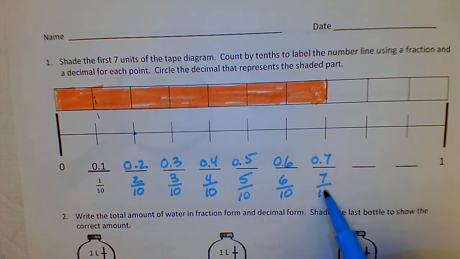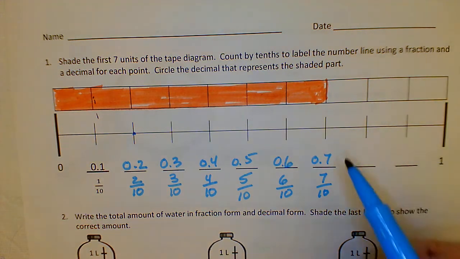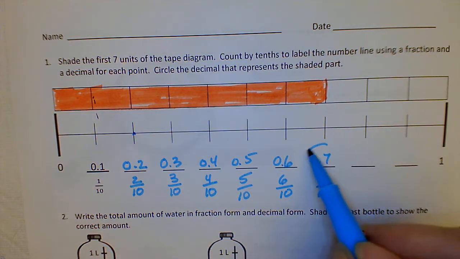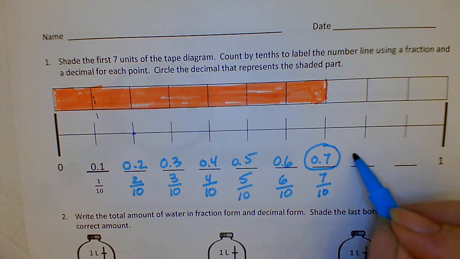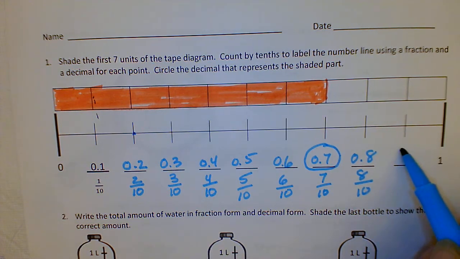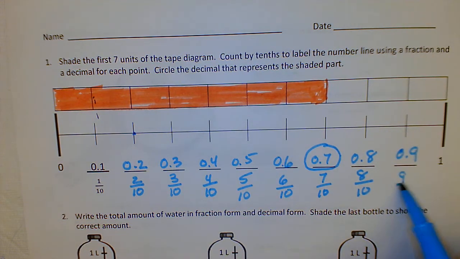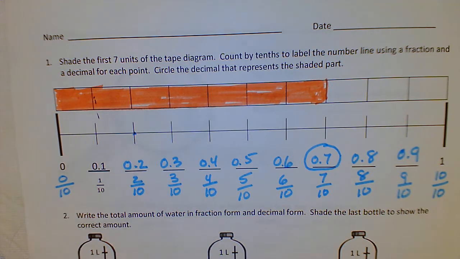And right now you should be saying, wait, Dr. C, look. This is where we're at. We need to circle this one, because it said circle the decimal that represents the shaded part. So here's the decimal that represents the shaded part. So we're at 7/10. Let's go another one. 8/10. 9/10. And then when we get to 1, another way of writing that is to write 10/10. And over here at 0, we could have written 0/10.